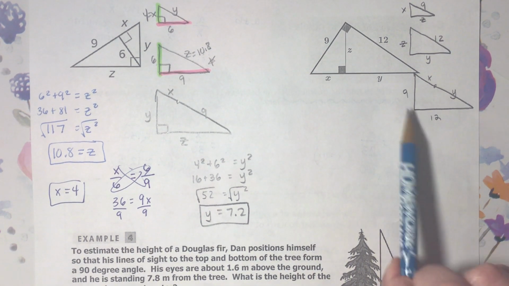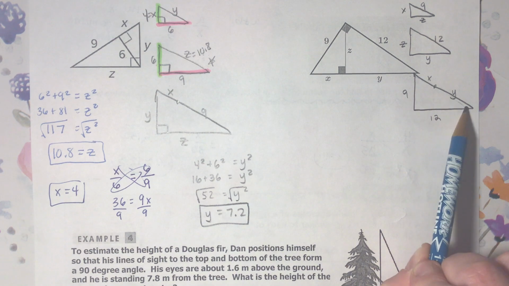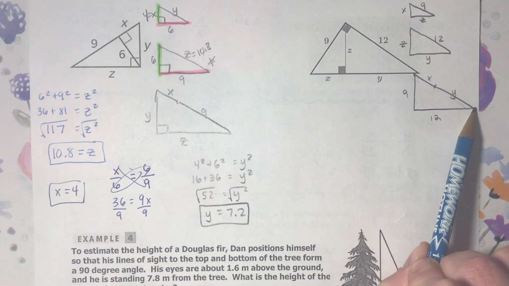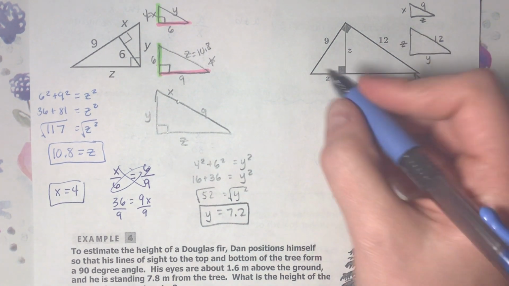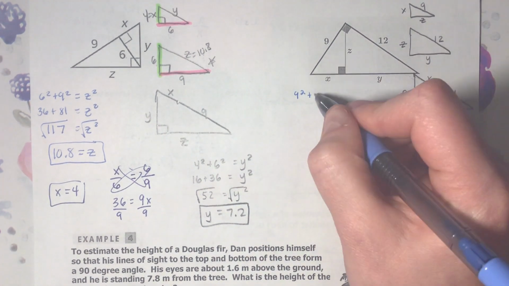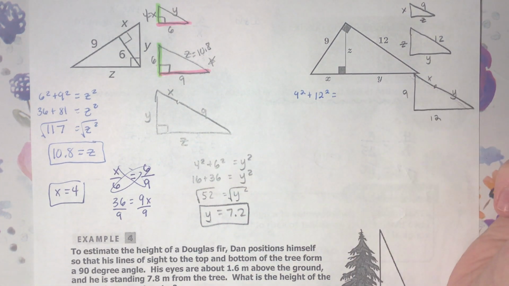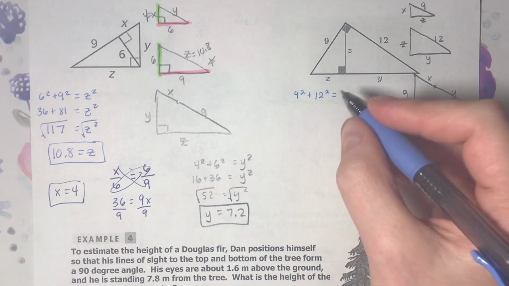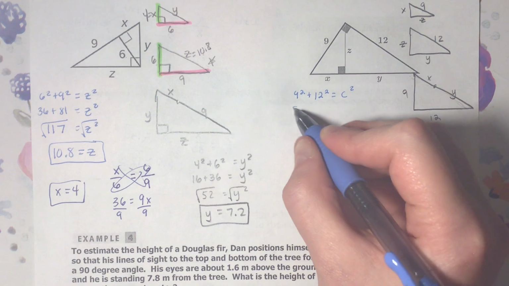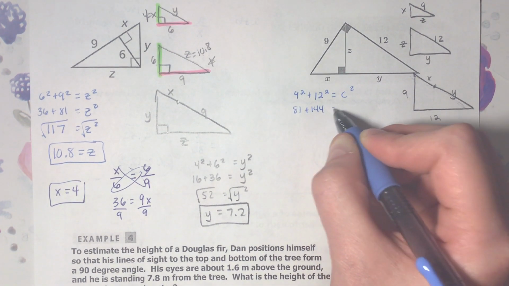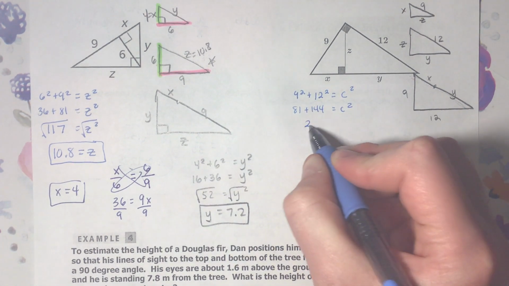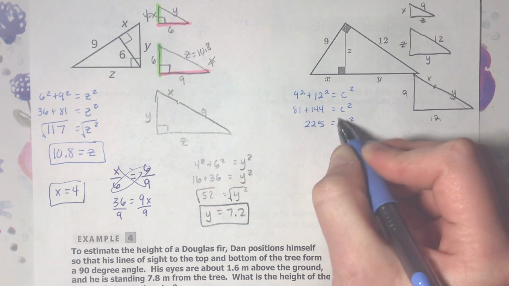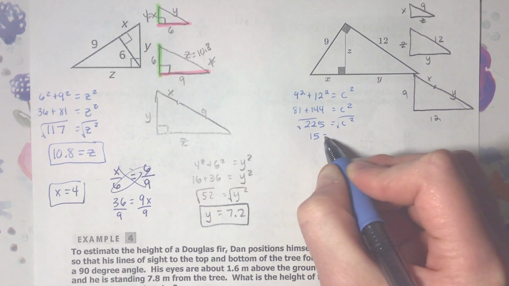For this largest triangle, I can easily find the whole hypotenuse, so I'm going to go ahead and do that real fast by using the Pythagorean theorem again. So I have 9 squared plus 12 squared is equal to, I'm just going to say c squared. So that is 81 plus 144 equals c squared. 81 plus 144 is equal to 225. So 225 is equal to c squared. Square root both sides, and 15 is equal to c.